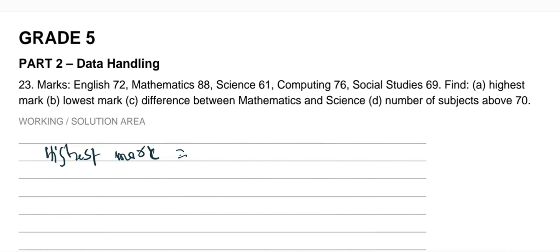88. So 88 is mathematics. Okay, find the lowest mark. Which one is the lowest mark? So the lowest mark.